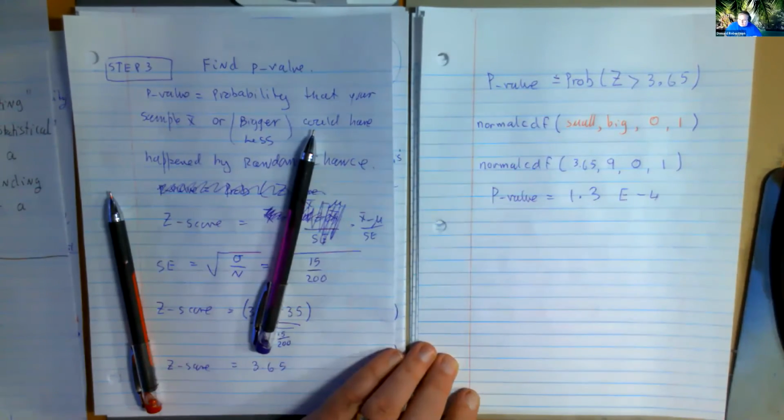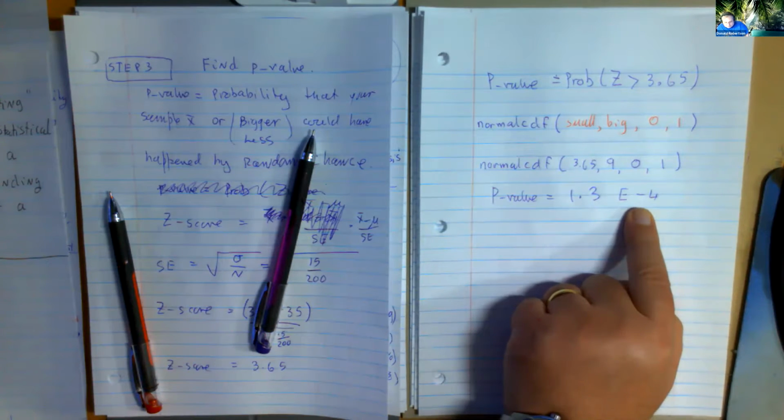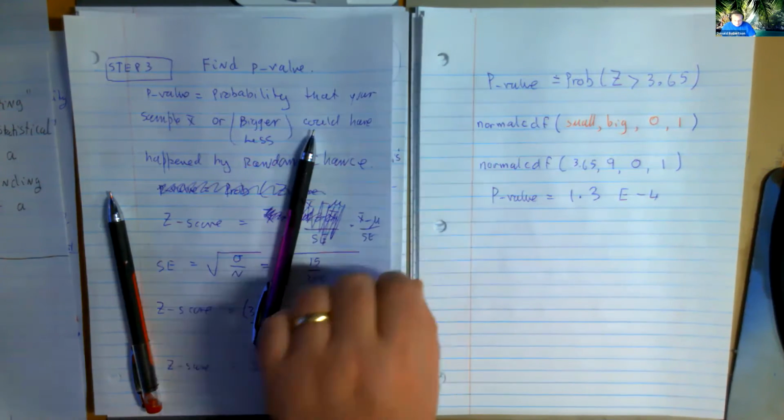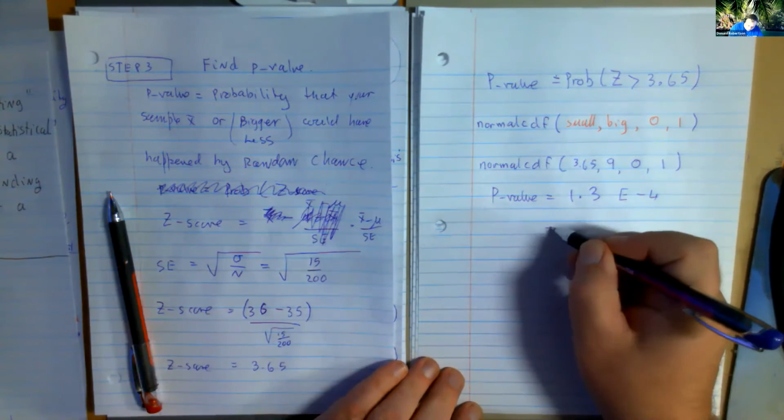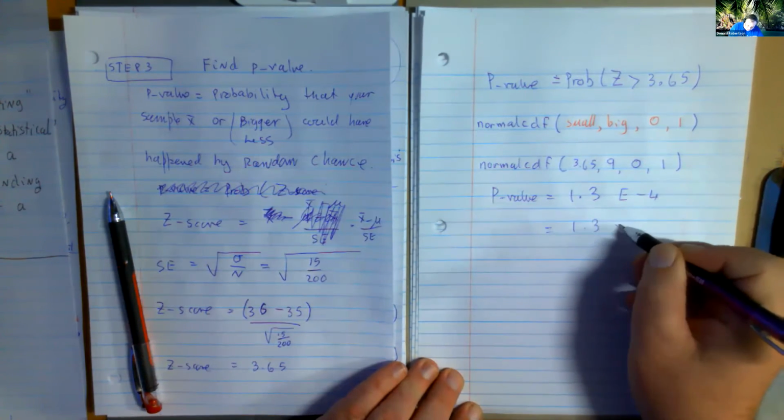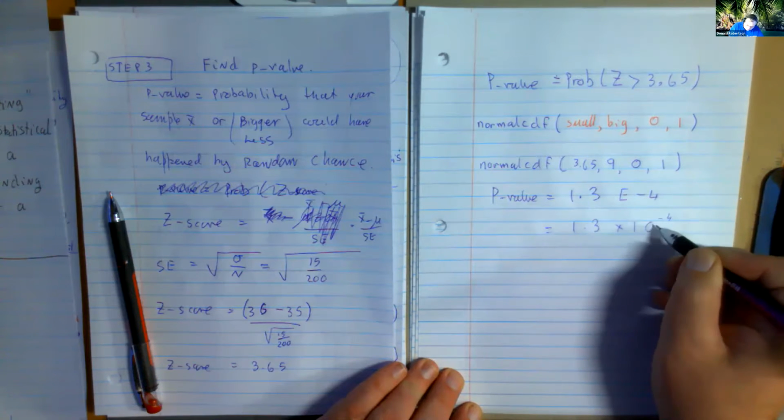Has any of you in other classes, maybe chemistry or physics, come across this weird thing that happened when you were doing a calculation on your calculator? Doesn't it just mean it's a very small number? In scientific notation, it means 1.3 times 10 to the negative 4.